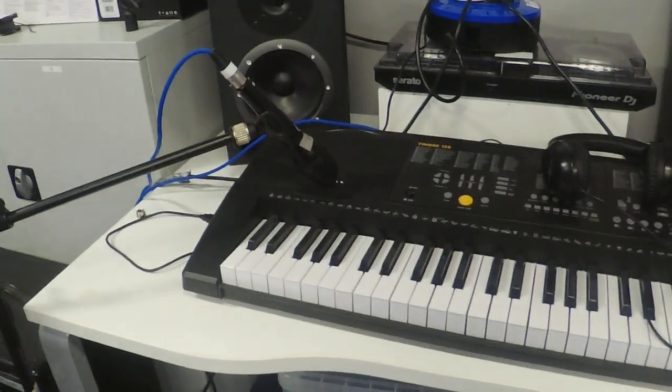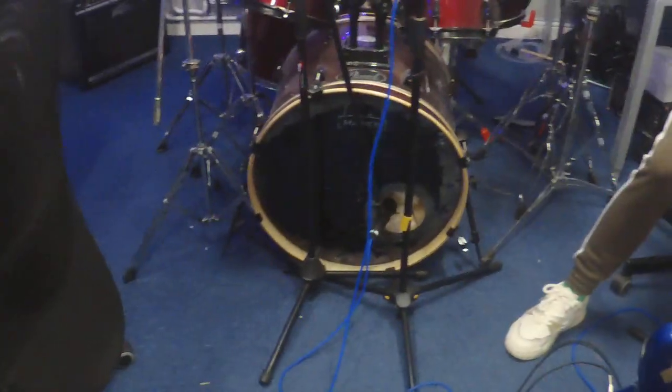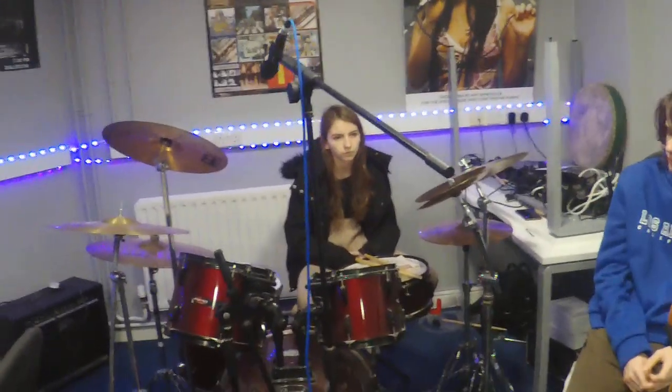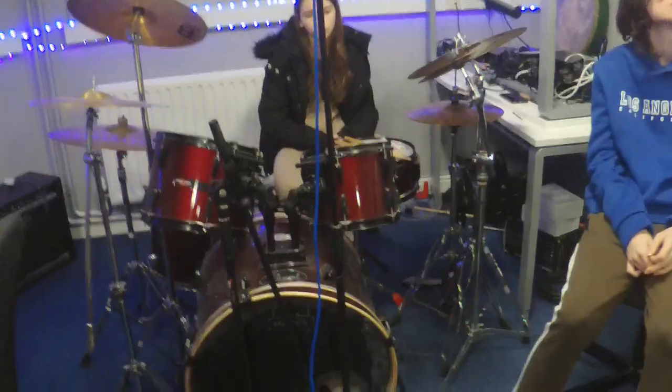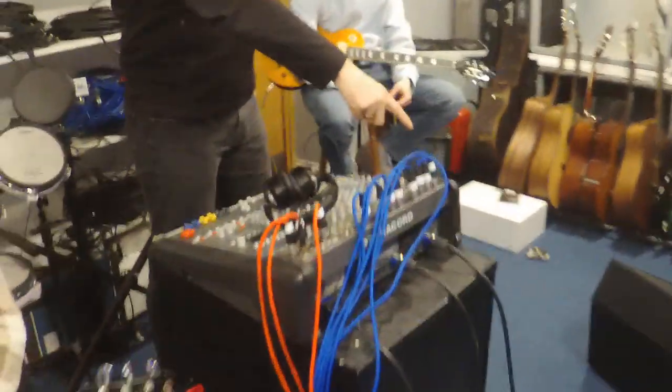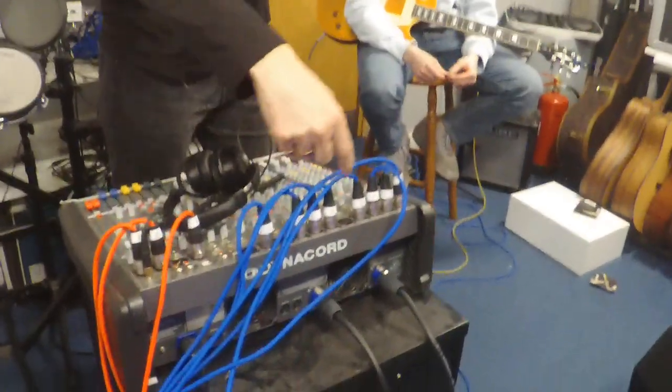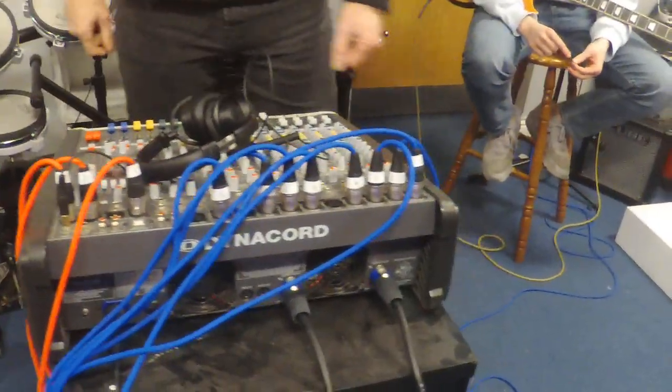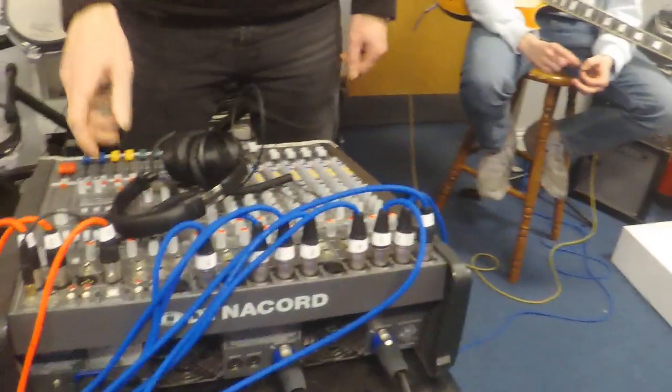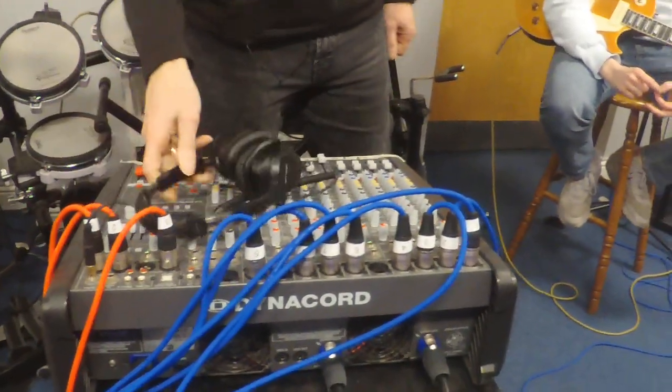We have a microphone beside the kick drum. And we have a microphone as an overhead on the drums. All of those microphones, you see those blue cables, are routed to this powered mixer over here. All of those cables are numbered each end, so they can be identified.